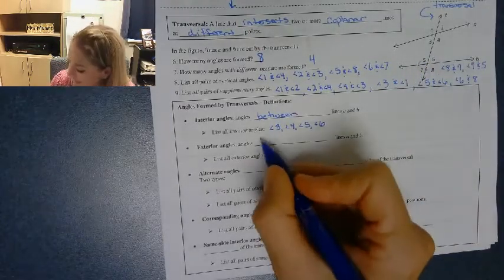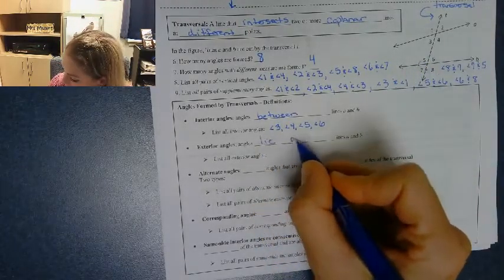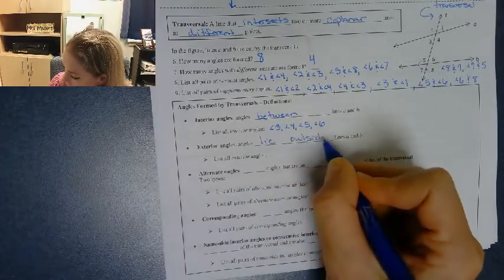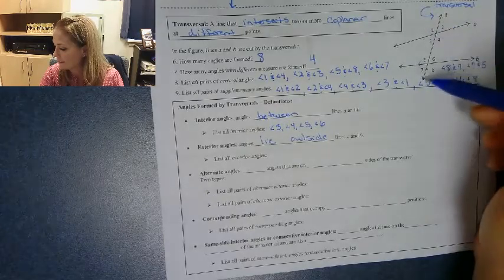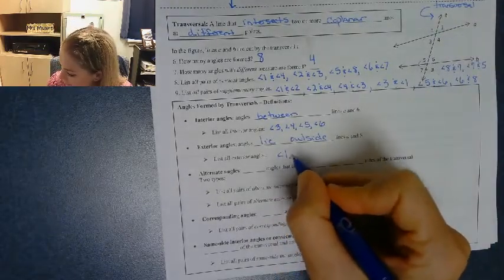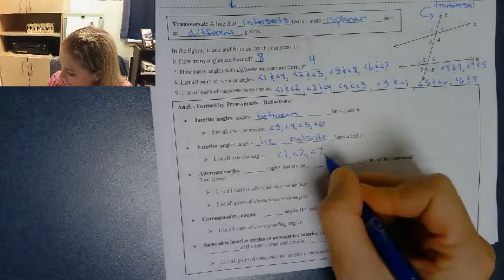Exterior angles are ones that lie outside lines A and B. So A and B are here. Outside would be basically on top or on bottom here. So this is angle 1, angle 2, angle 7, and angle 8.